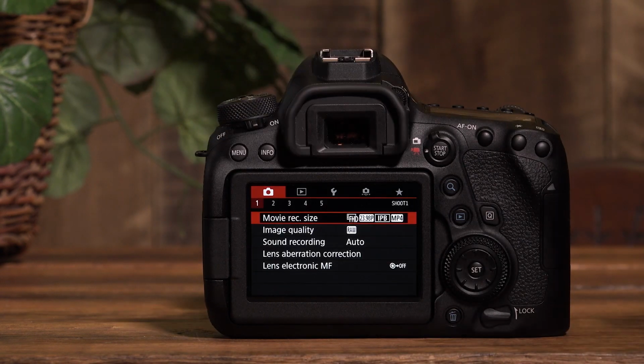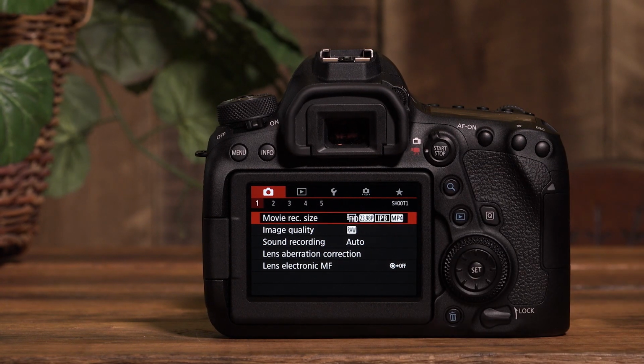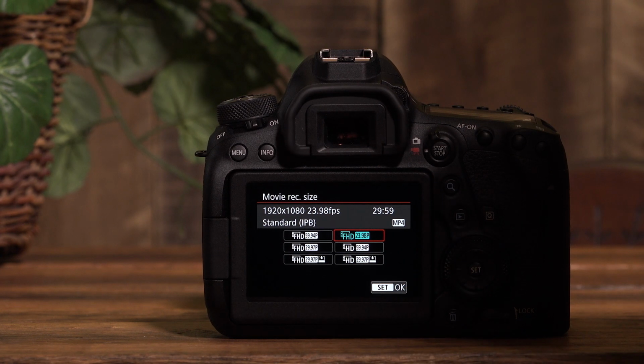Moving on to the menu system, we're not going to go through all of the menus, we're just going to go through the red camera menu, which has 5 little menus here, and some of those are going to be very similar to what we did when we went over the photography menus in part 2. So, movie record size: we have a bunch of different options for record size.